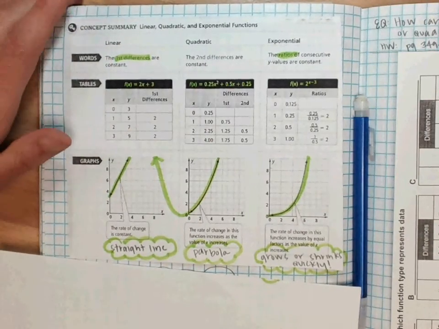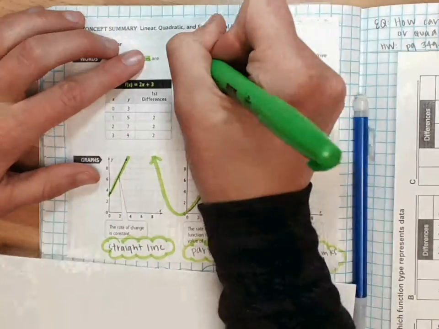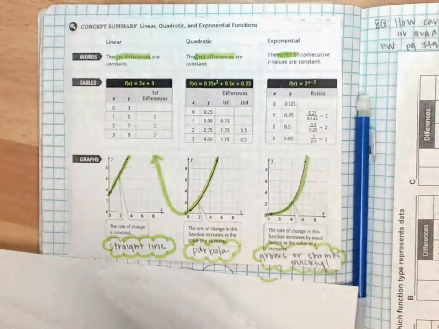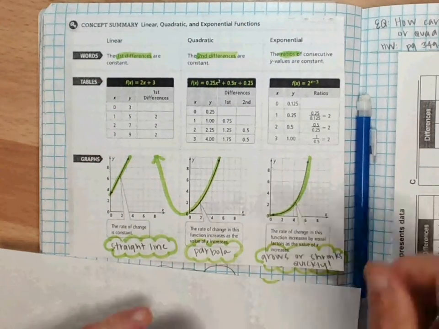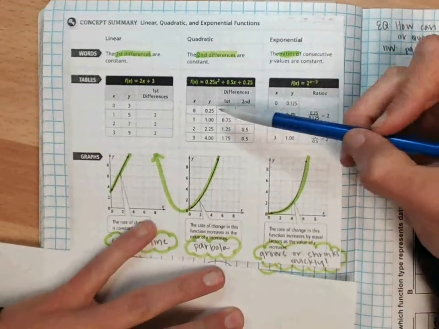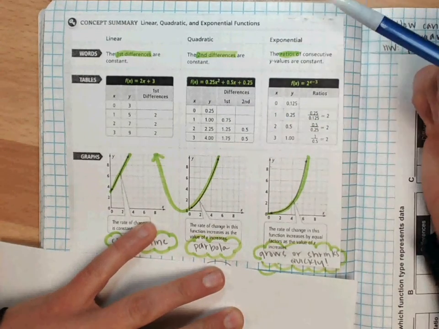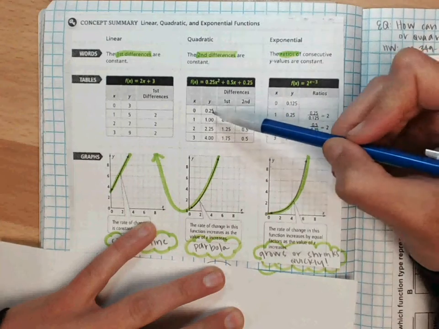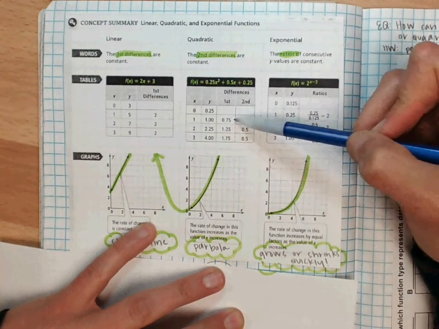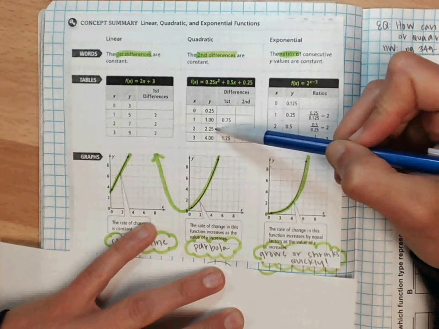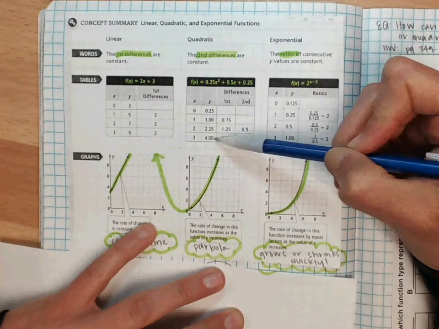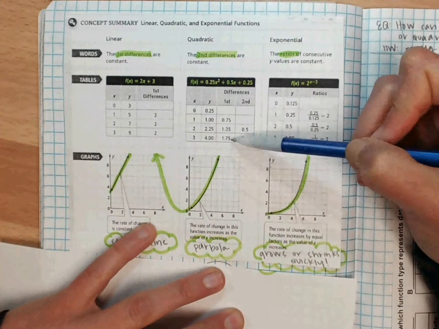What we're looking for with a quadratic is that the second differences are constant. So like a linear, I'm going to subtract each time and see what are my first differences. 1 minus 0.25 is 0.75. 2.25 minus 1 is 1.25. 4 minus 2.25 is 1.75.